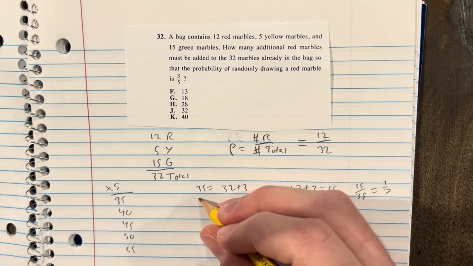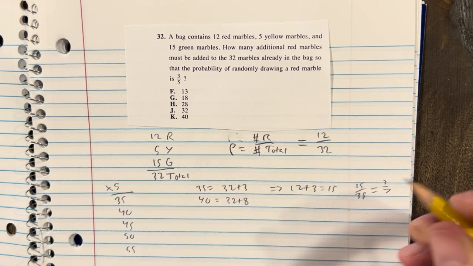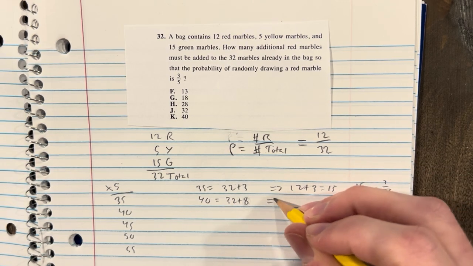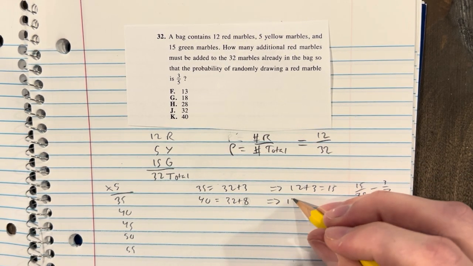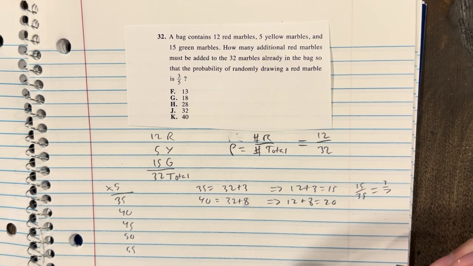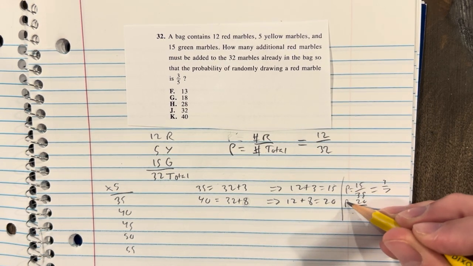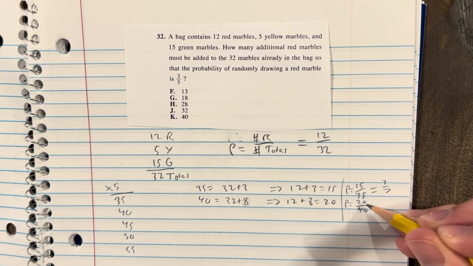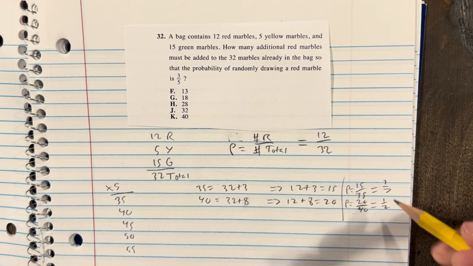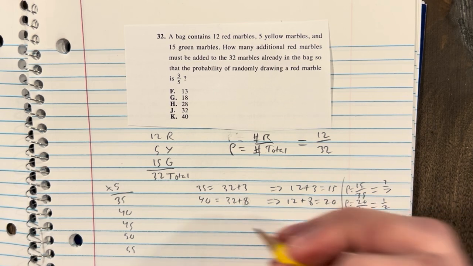Okay, so let's try 40. That's going to equal 32 plus 8. Remember, we're doing this to get the remaining number of marbles we want to add, using our current total number of marbles. So we're adding 8 to our 12 to get 20. Our P is going to equal 20 over 40, red marbles over our total number of marbles. So that's going to equal 1/2. Still not quite there, but we're actually getting closer. So that's good.